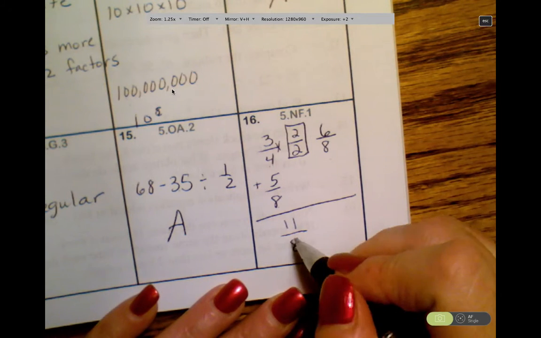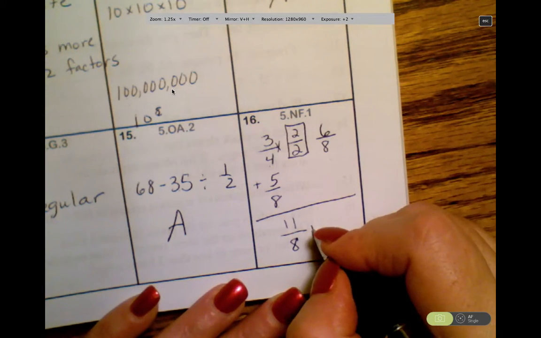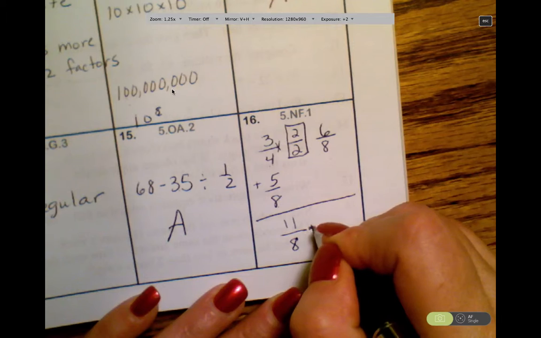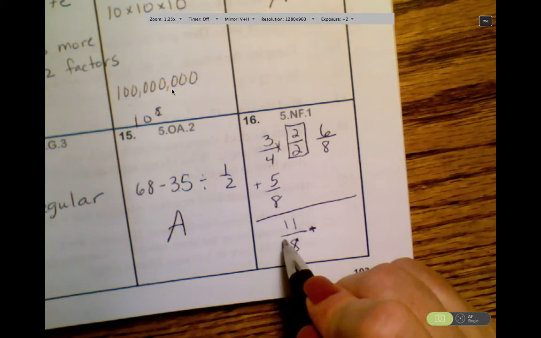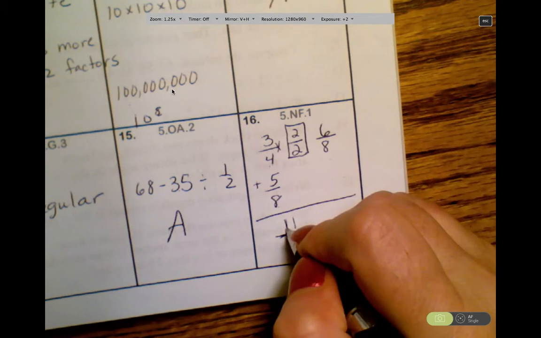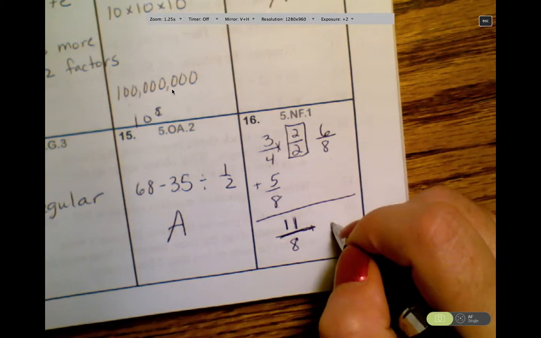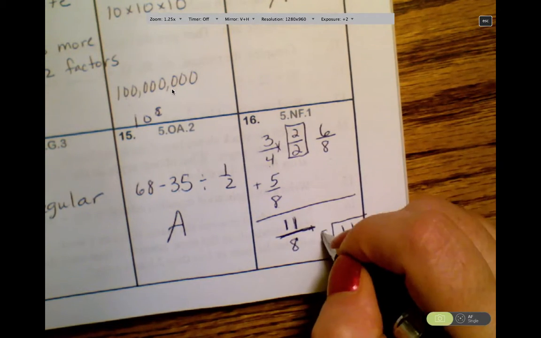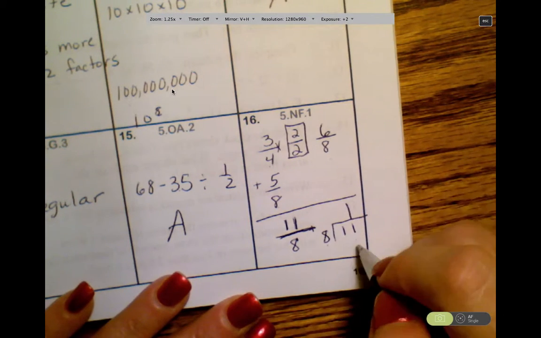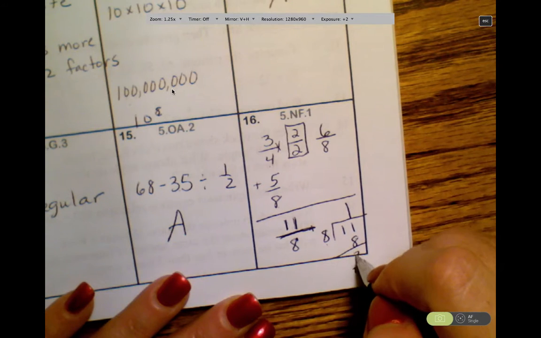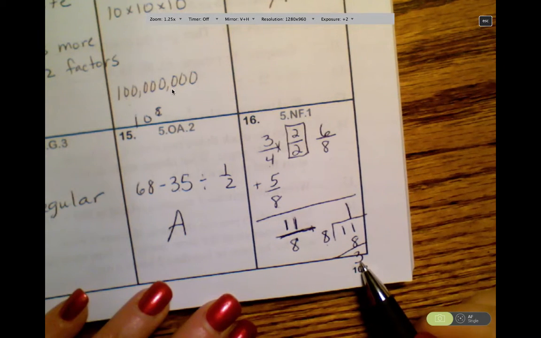I want to see how many wholes, so let's do it different. What does this look like to you? This can also be a division problem, and I'm going to divide it to show you something. How many times can 8 go into 11? It can go in one whole time. And there are 3 left over.